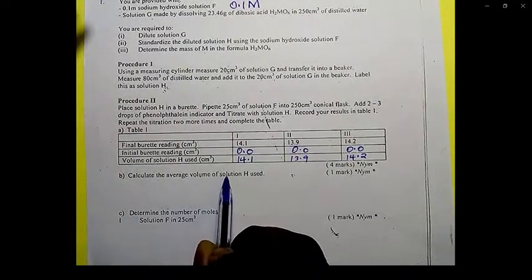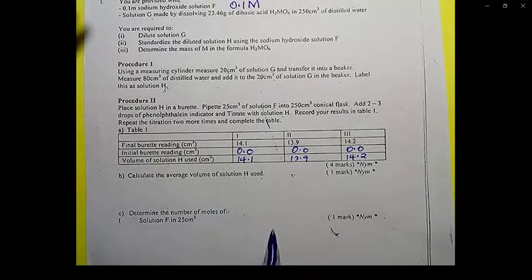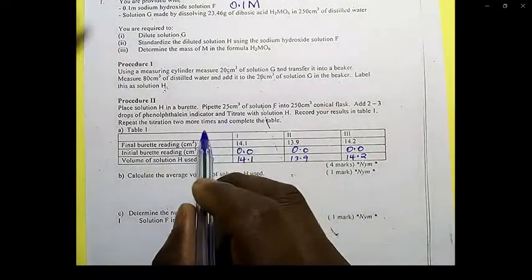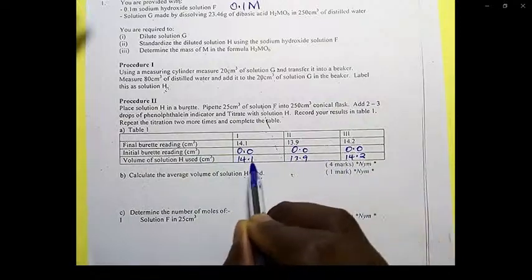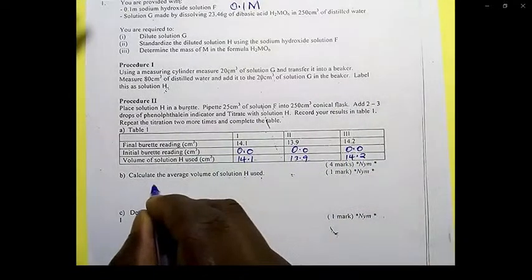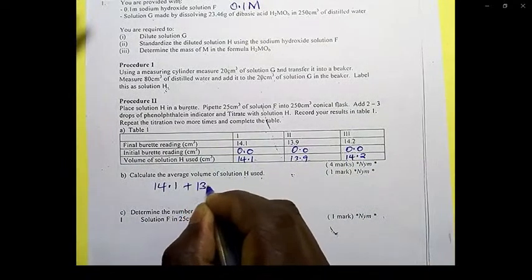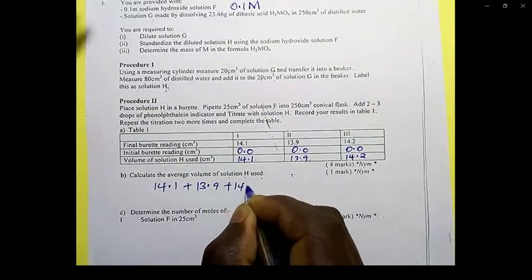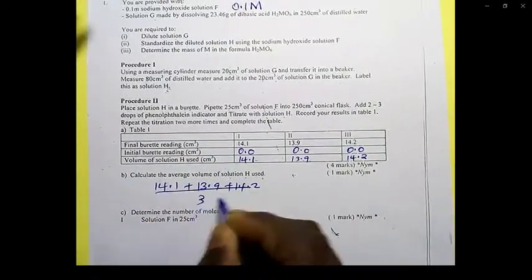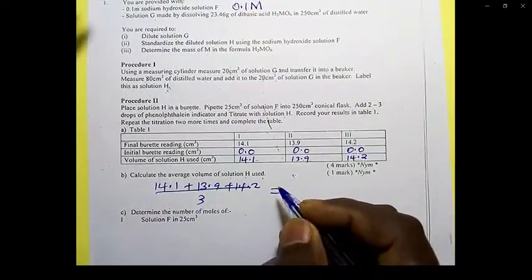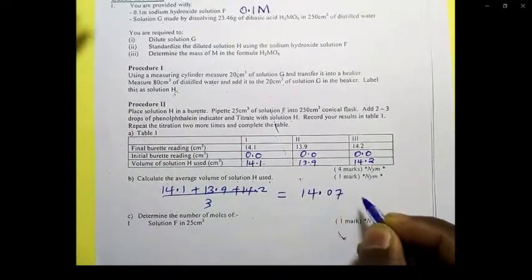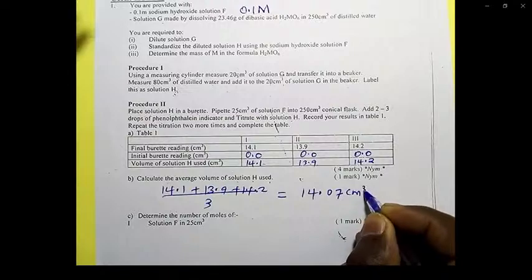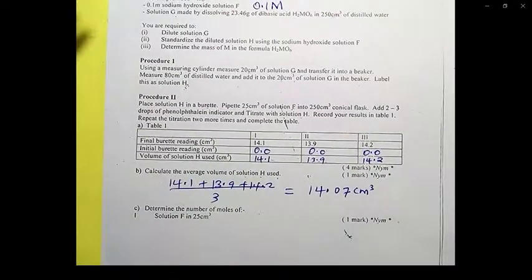Calculate the average volume of solution H used. Now H is the solution, the volume of H that was used. So we get the average: 14.1 plus 13.9 plus 14.2, we divide by 3, and we get the average as 14.07 centimeters cube. That is the average.